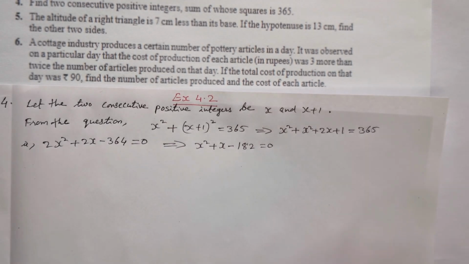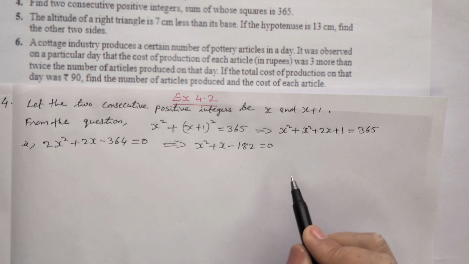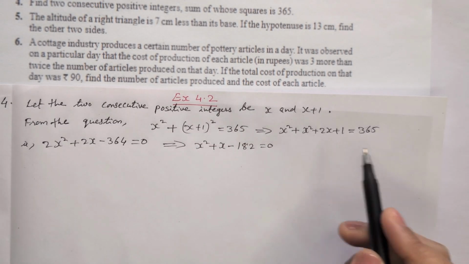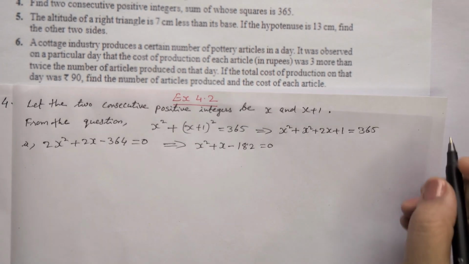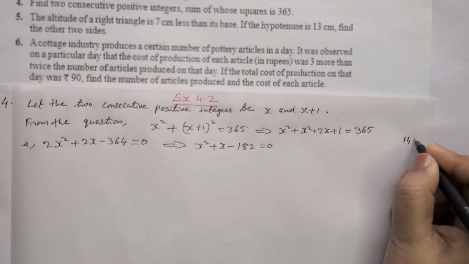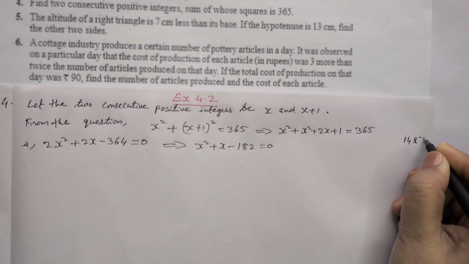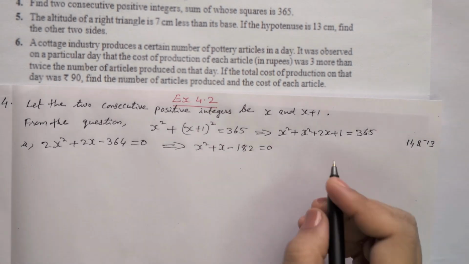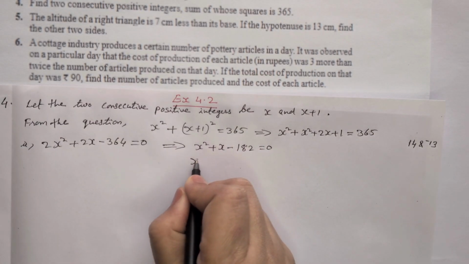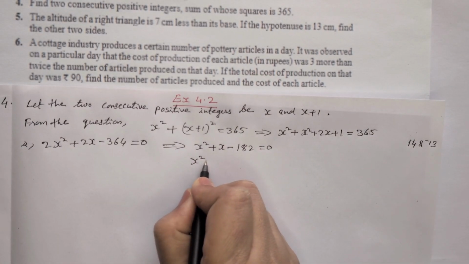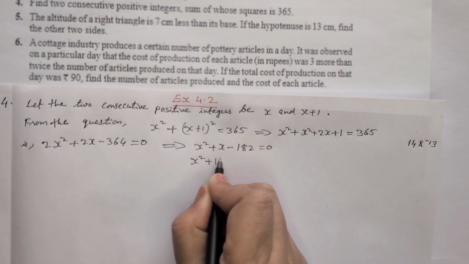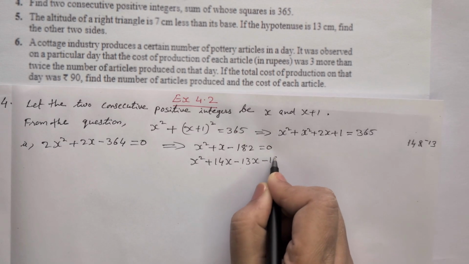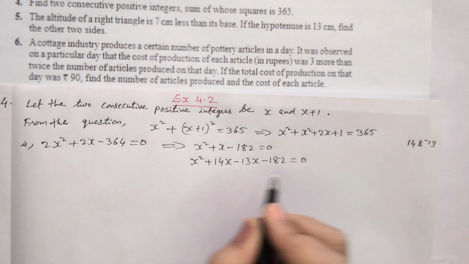is equal to 0. Now here we have to find two numbers such that sum is 1 and product is minus 182. So we can find the numbers 14 and minus 13. So we can rewrite this as x square plus 14x minus 13x minus 182 is equal to 0.